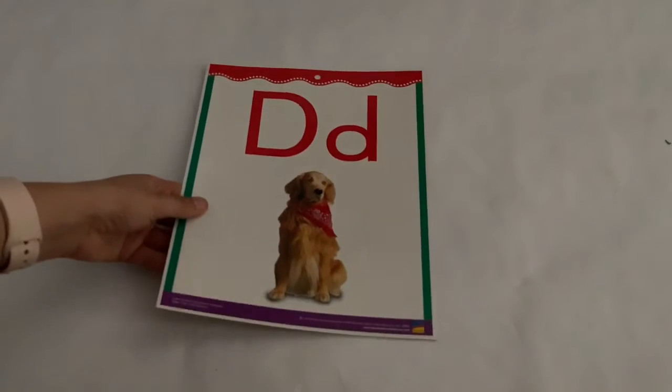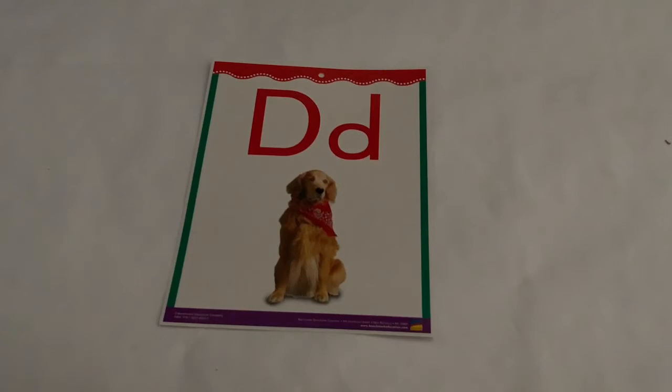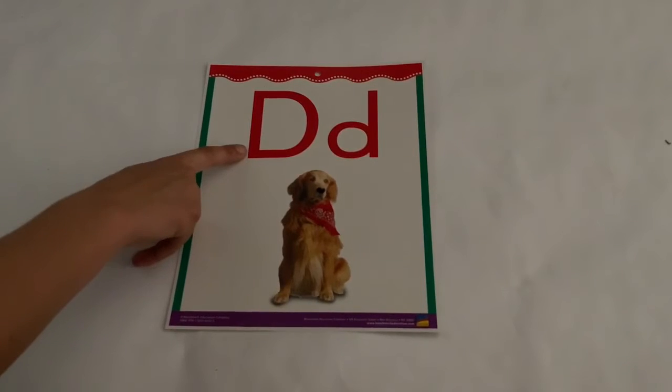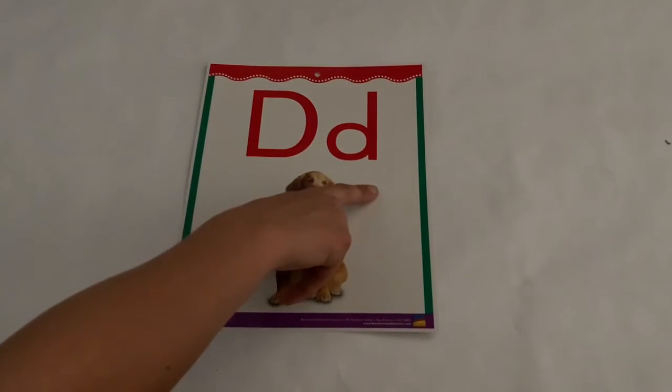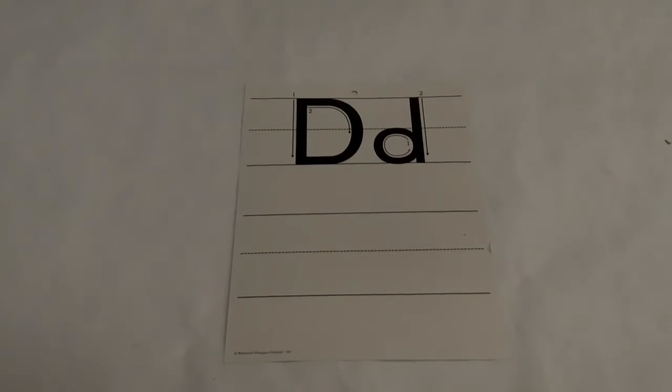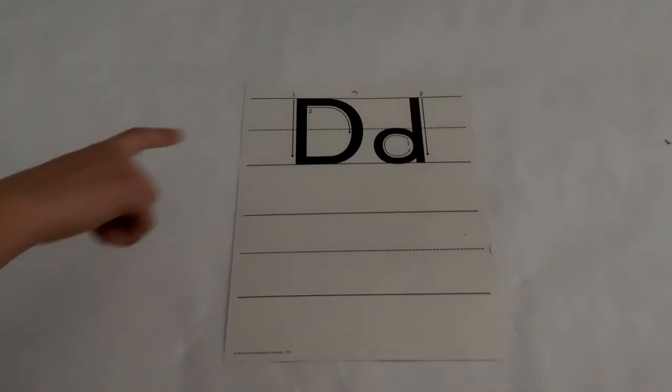I'm at home today, and our letter of the day mail came to my house. Today, we're going to be learning about letter D. This is a capital D, and this is a lowercase d. On the back of our card, we learn how to make a capital and a lowercase d.